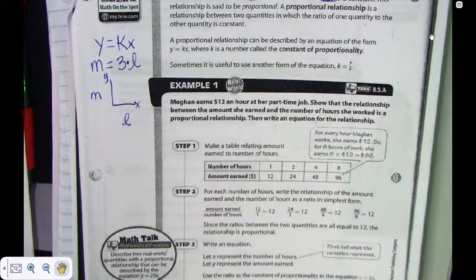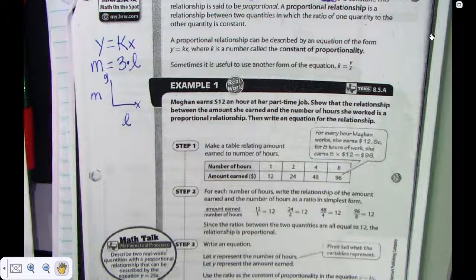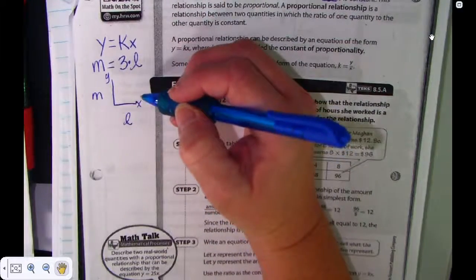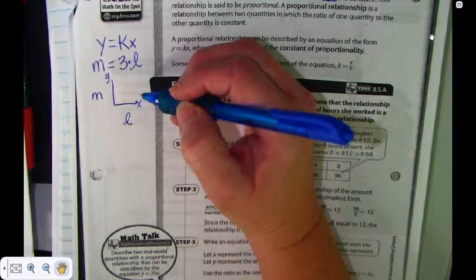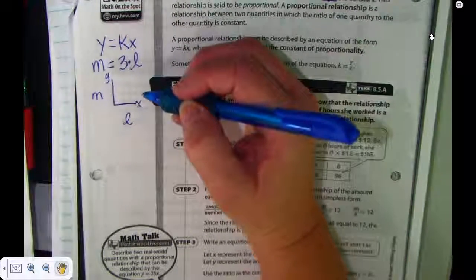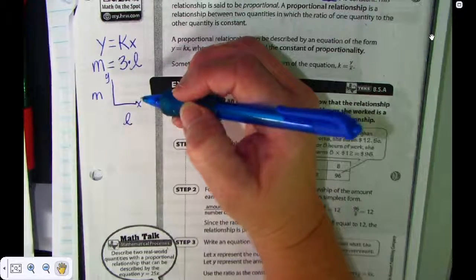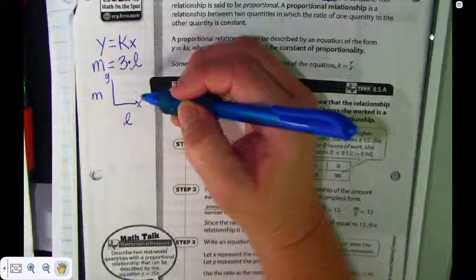Since we can write it in this form, we know that when we compare these 2 things, it's proportional. It has a proportional relationship. So how is this graph going to look? Who remembers from last year how this graph is going to look since it represents a proportional relationship? It's going to be a straight line.